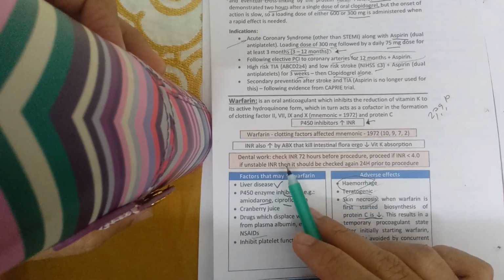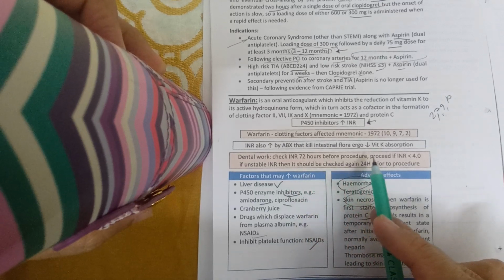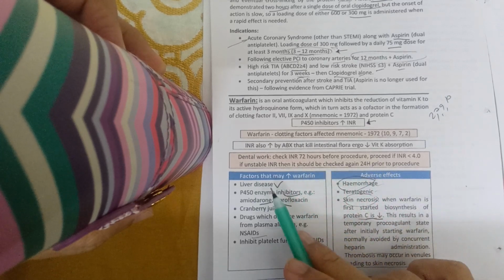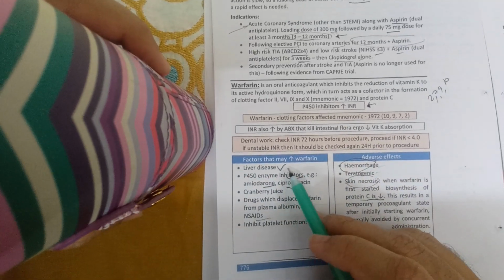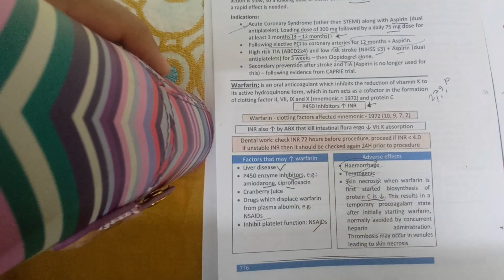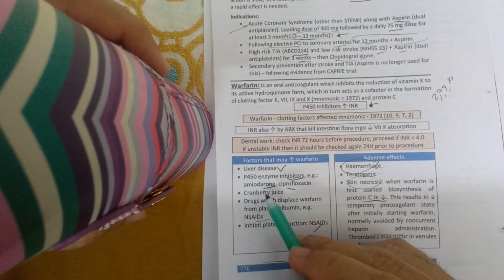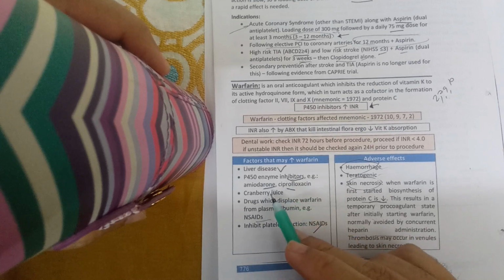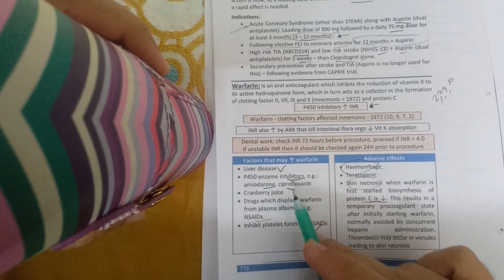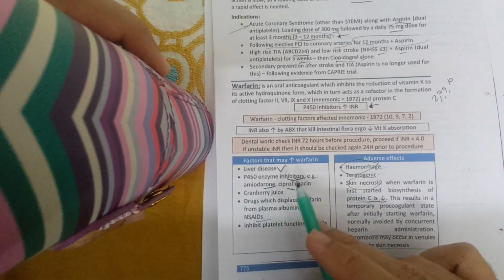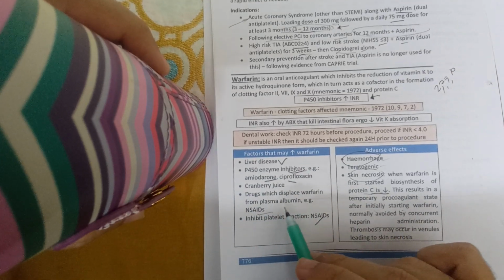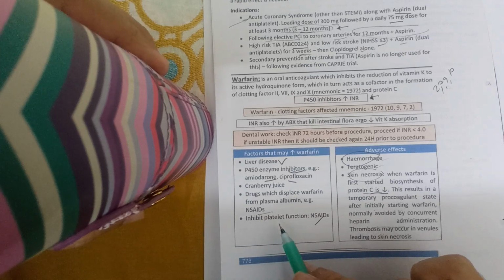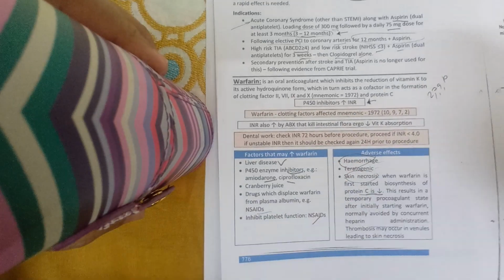So warfarin INR is also increased by antibiotics that kill the intestinal flora or decrease vitamin K absorption. Okay, dental work: check INR 72 hours before procedure. Proceed if INR is less than 4. If unstable INR, then it should be checked again 24 hours prior to the procedure. So factors that may increase warfarin effect: liver disease, P450 enzyme inhibitors like amiodarone, ciprofloxacin. This may cause toxicity of warfarin. Cranberry juice, drugs which displace warfarin from plasma albumin like NSAIDs, and drugs which inhibit platelet function, NSAIDs.